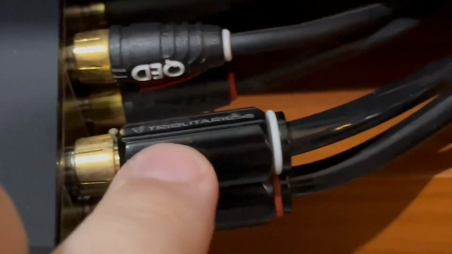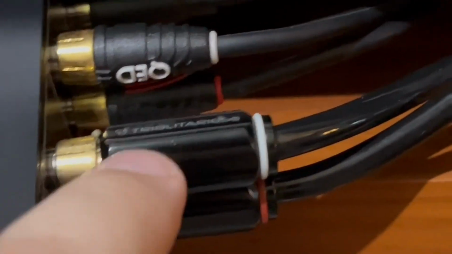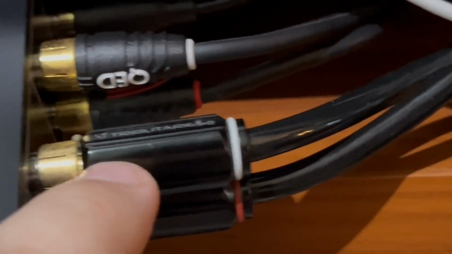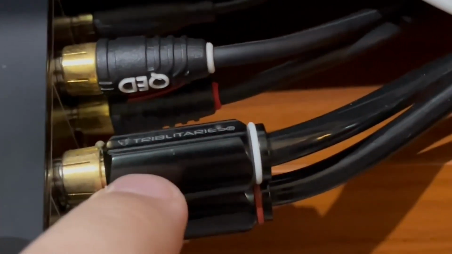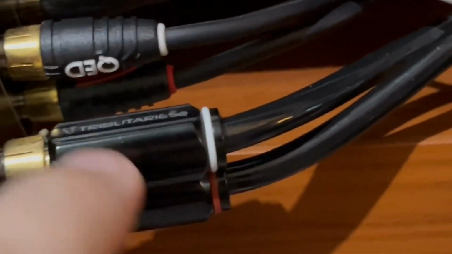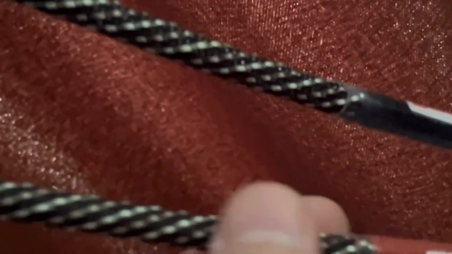On the pack it does not say anything that this cable is directional, which means that this cable is also not directional, and that means it does not matter how you put it, it will work exactly the same.